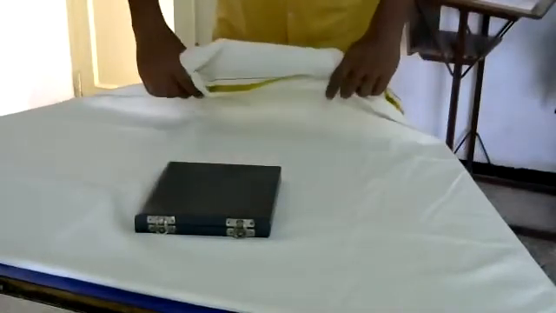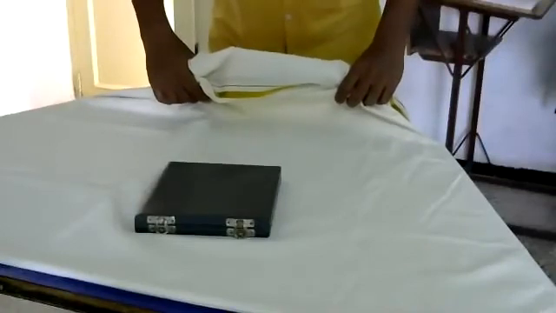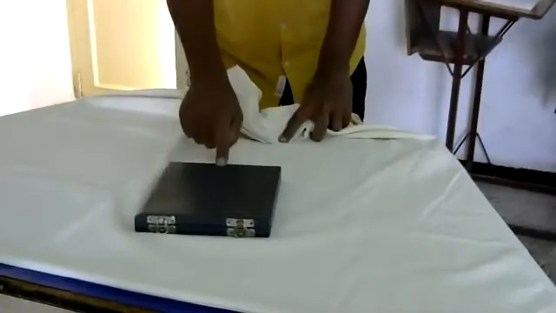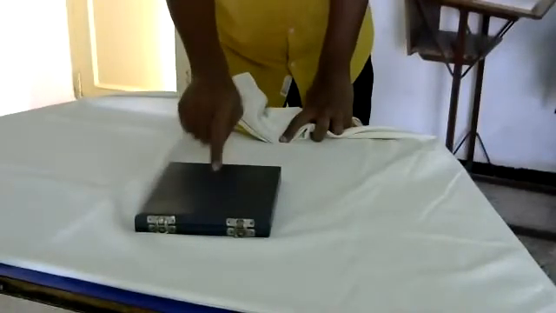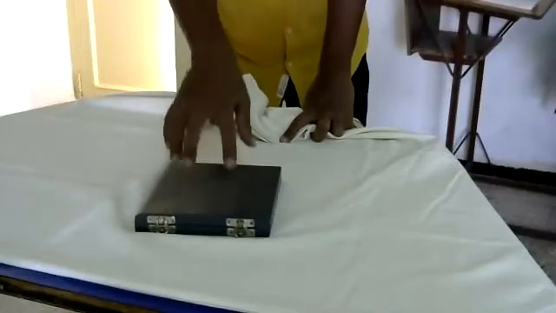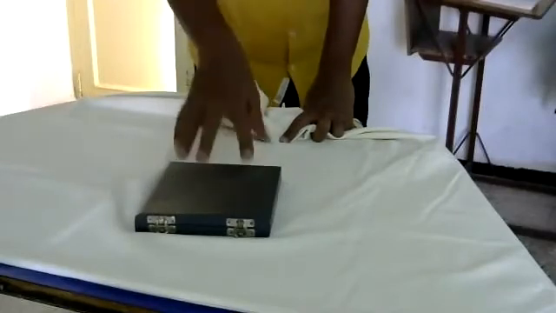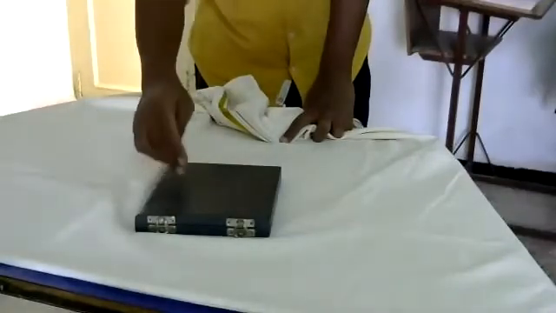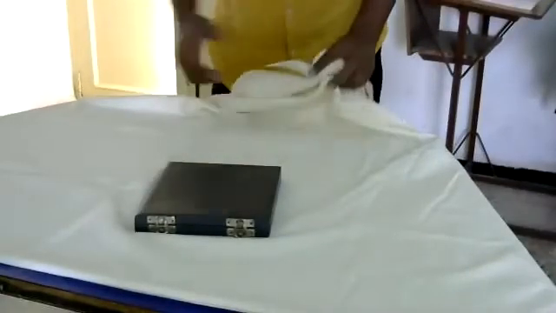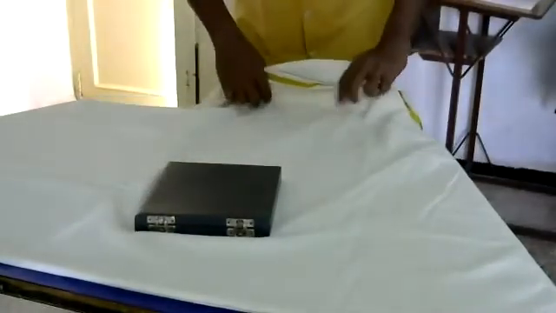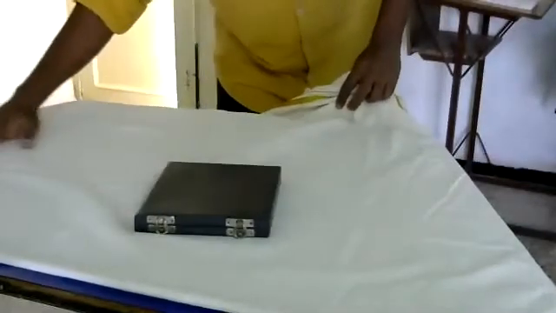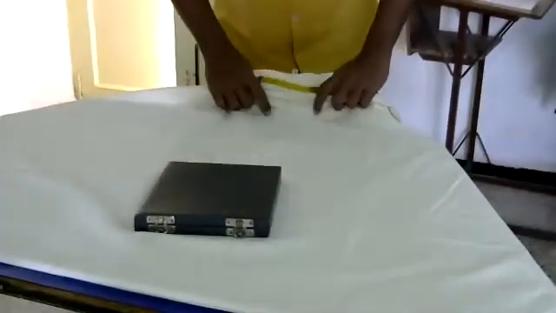What I'm supposed to do is pull it out quickly enough so the inertia does not have time to respond. It resists changes in its state of motion, so it will remain wherever it is because the friction between this and the cloth is insufficient to cause it to move. So let me make sure the cloth is all right, and then I do it. 3, 2, 1.